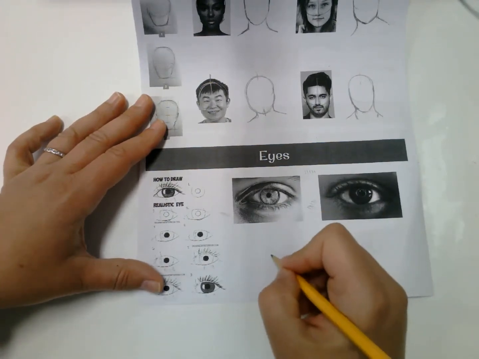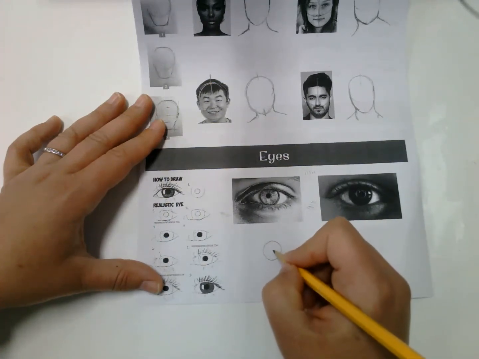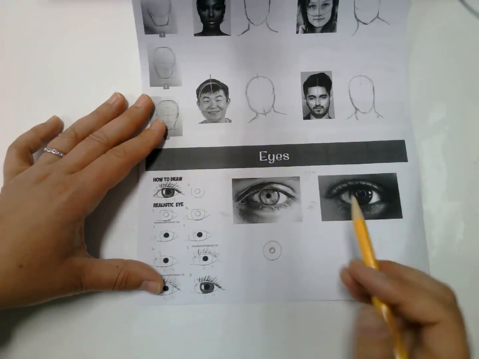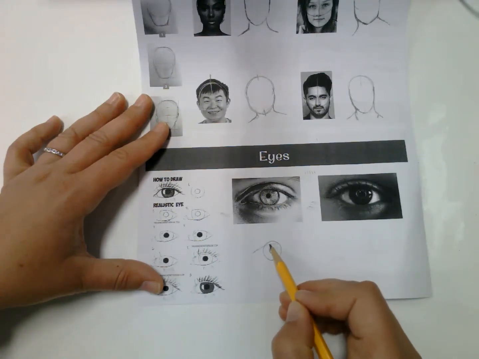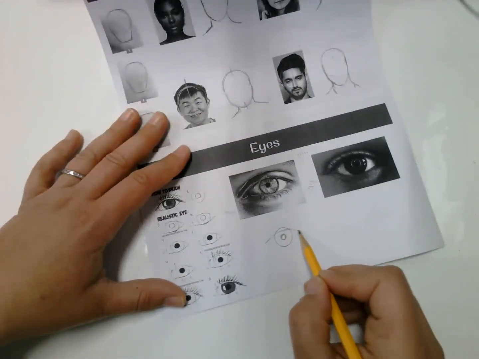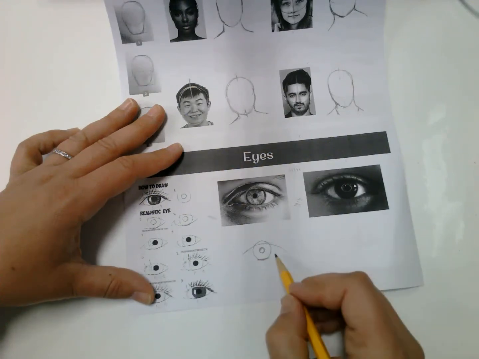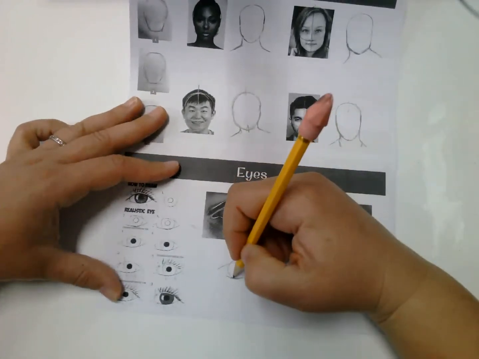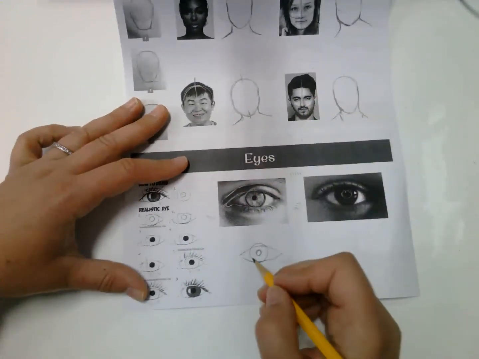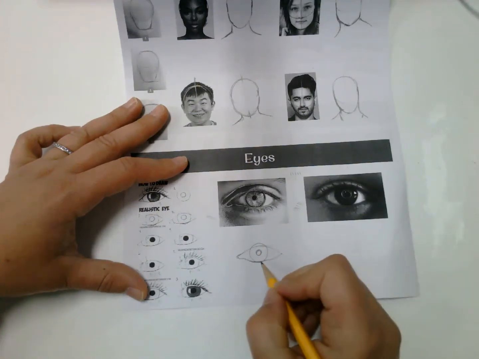All right, so let's go in. Let's start this. Circle. Iris is done. Pupil is in. Now remember, light to the right. We're going to put in here, cutting off the top, down. Now I'm going to cut the bottom. I'm going to go up, and then we're going to come in. I'm going to put a little eye duct, which is a curve.